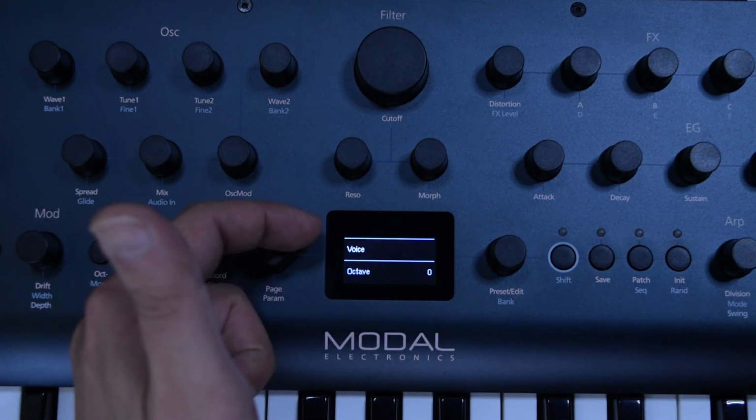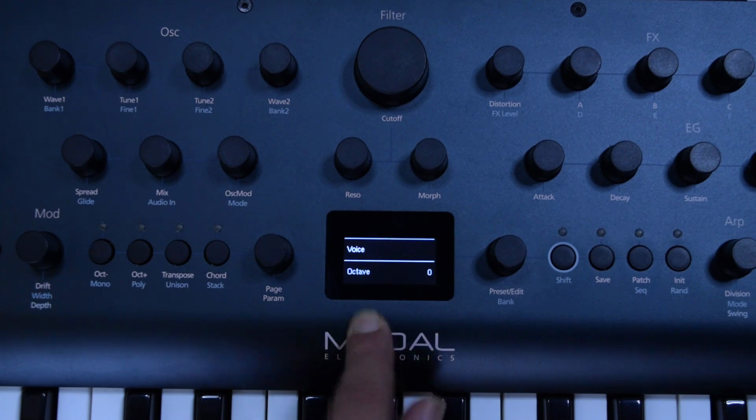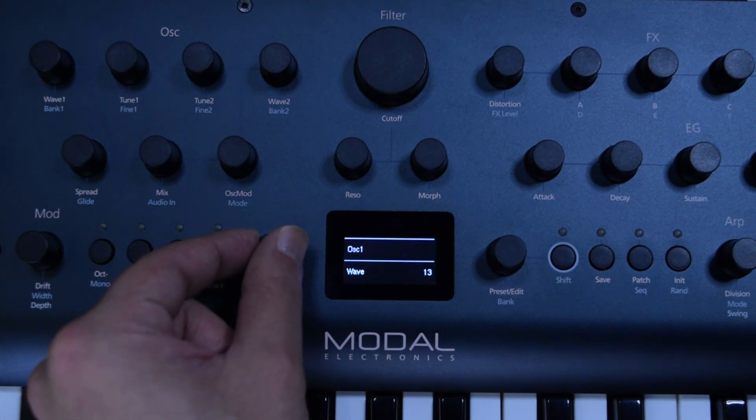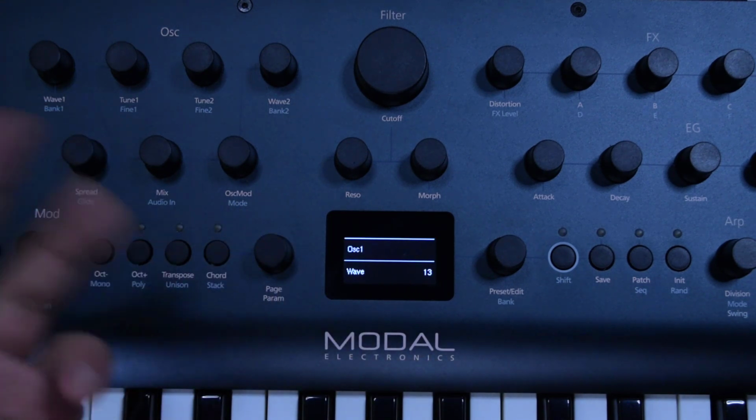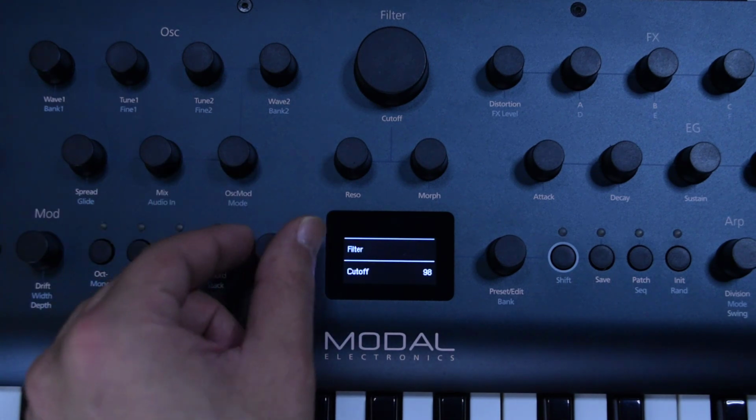Now, so we're right there at the top, it's going to be the page, and at the bottom, it's going to be the param that you're going to be changing. So with this, you can navigate to the voices. You can go to the oscillator 1, the 2, then all the oscillators, and then the filter.